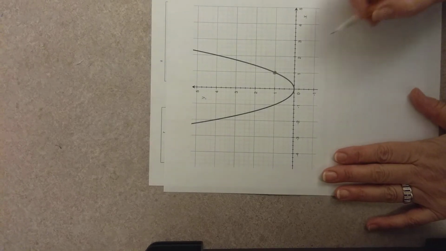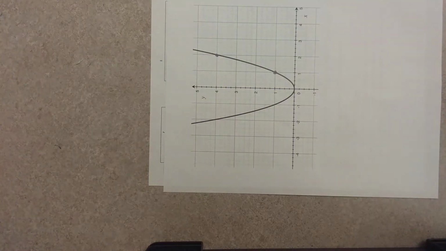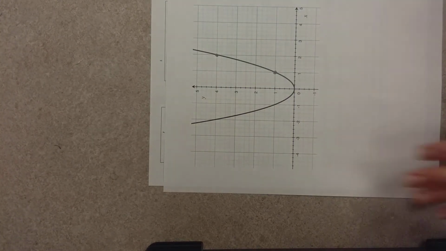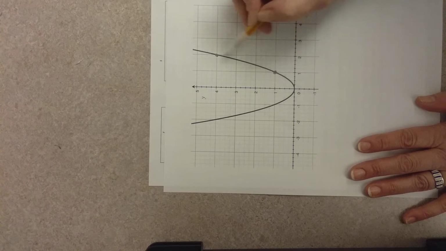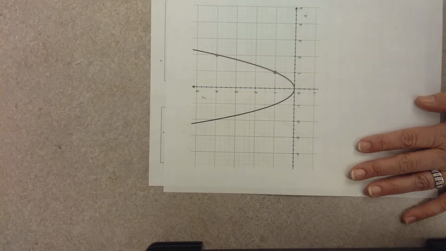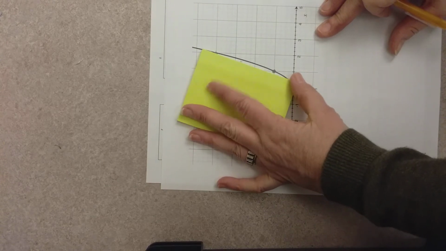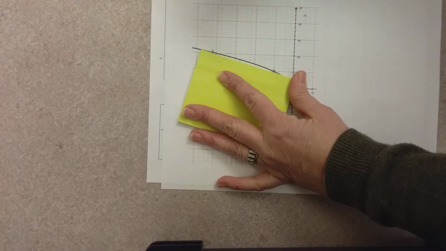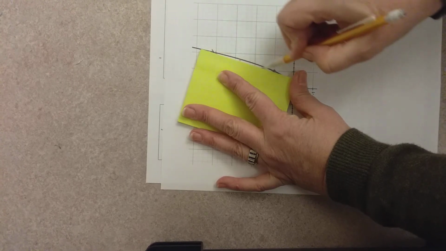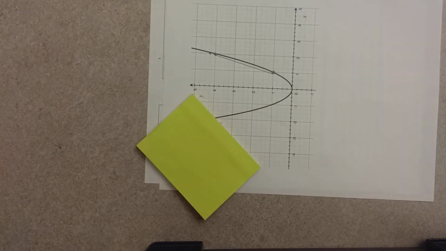But one way we could get toward figuring out the steepness of that tangent line would be to draw a secant line that hits the curve at (1, 1) and (2, 4). If I drew that secant line between those two points, it's not a tangent line, but it's not too far from what a tangent line would look like that would touch that curve at one point.